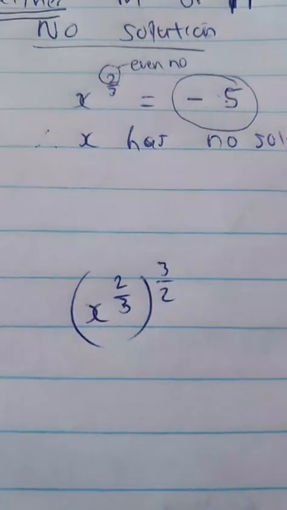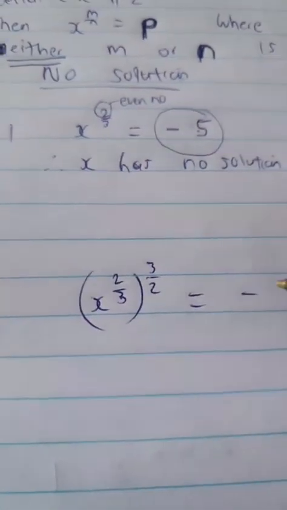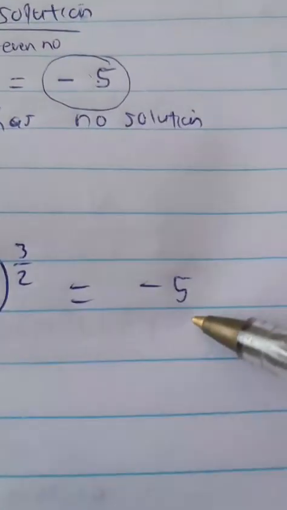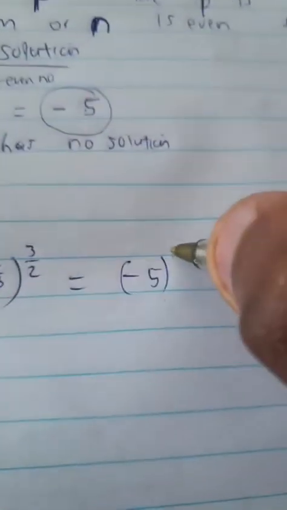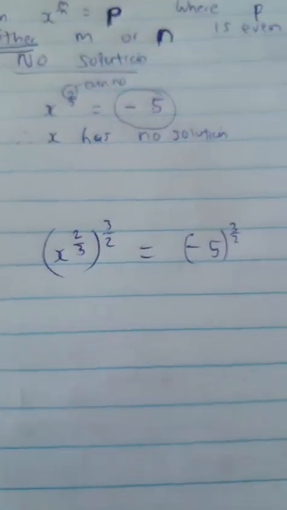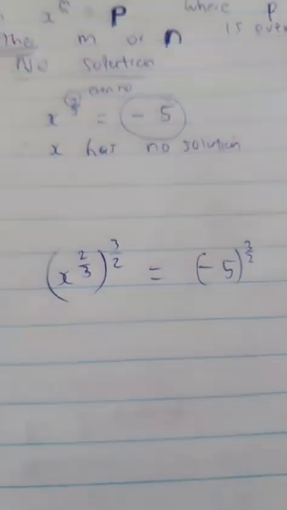What's the reciprocal? 3 over 2, right? Then what we do on the left, we do on the right. So we would write negative 5 raised to the power 3 over 2. Are we together? These two cancel, right? We are left with x is equal to.